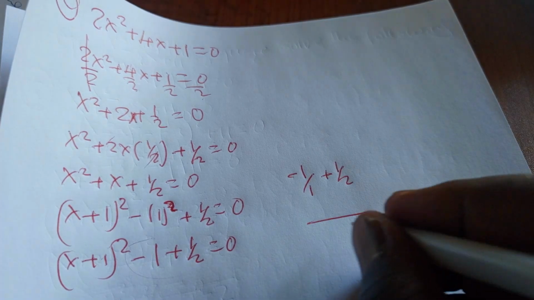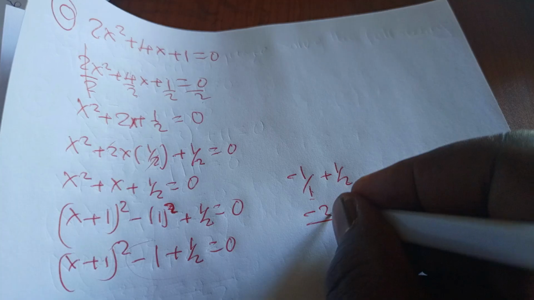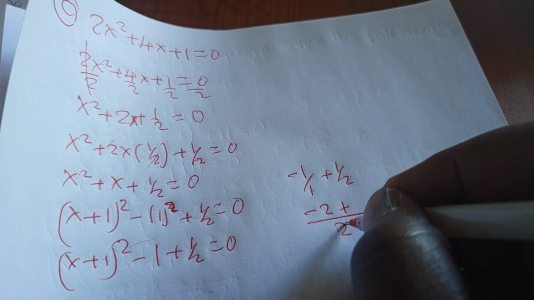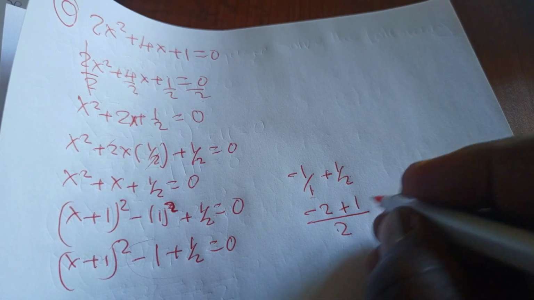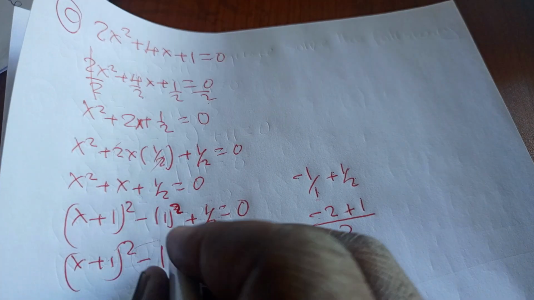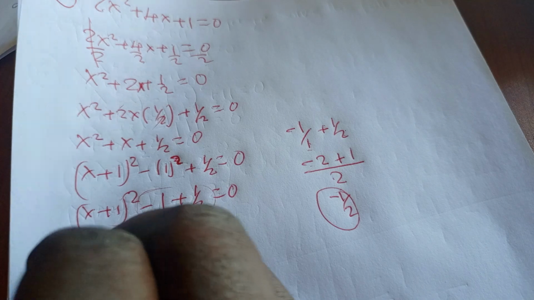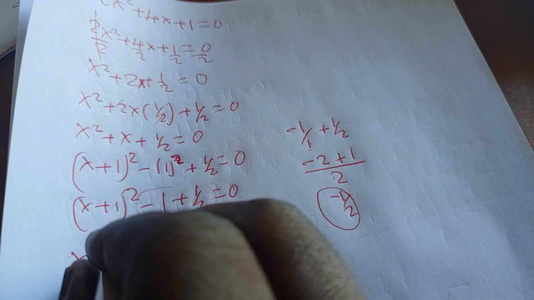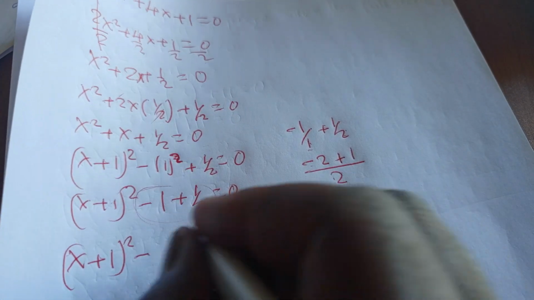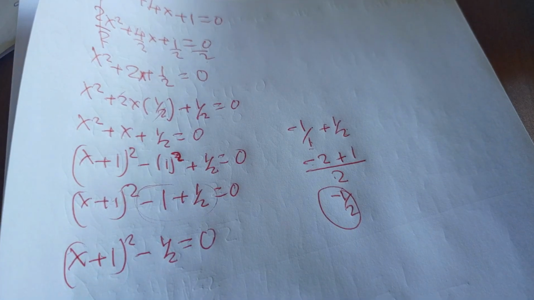So common denominator here is what? Is 2. So 1 into 2 is 2. 2 times -1, -2, plus here, 2 into 2 it's 1. 1 times 1, which is 1. This one needs to be -1 over 2. So the answer here for this one is the -1 over 2. So write x plus 1 square minus 1 over 2 is equal to 0.